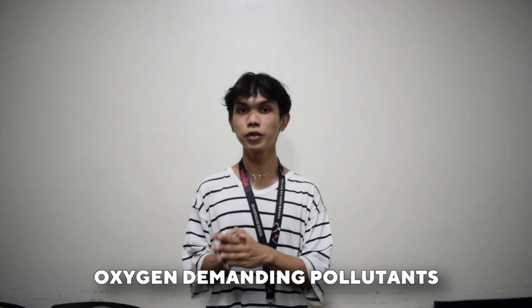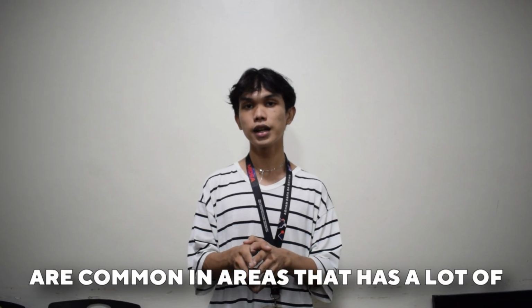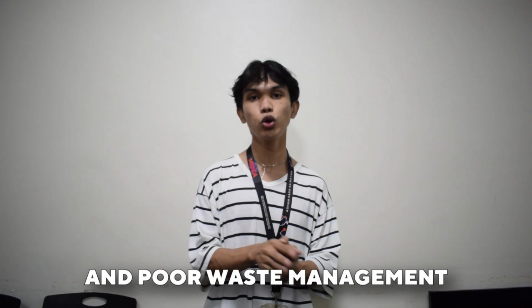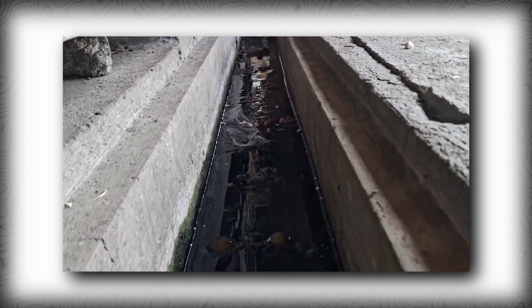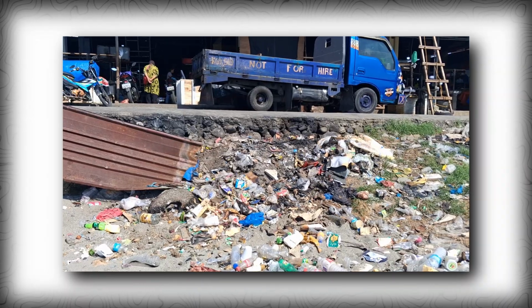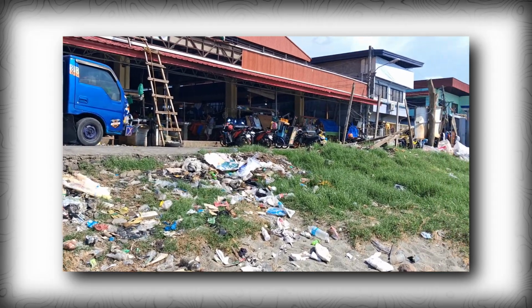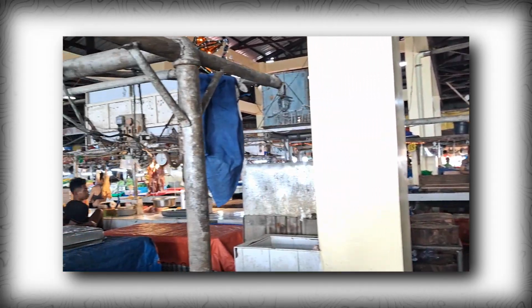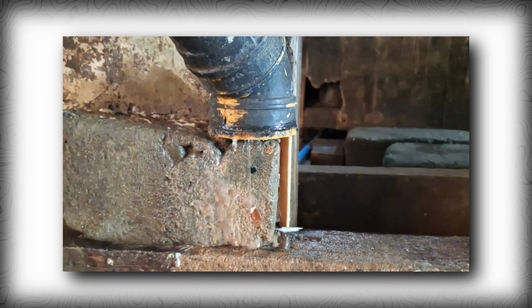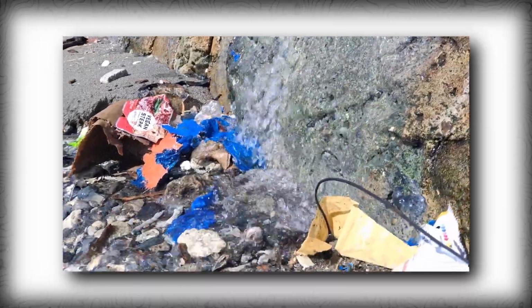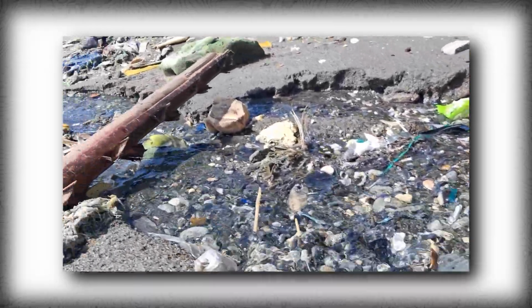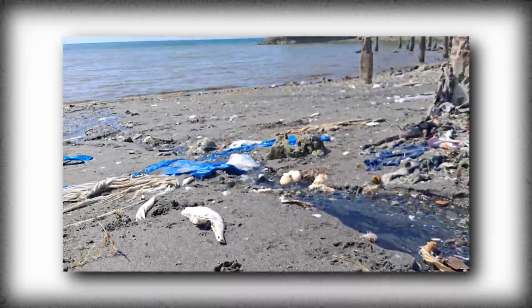Now, oxygen-demanding pollutants are common in areas that have a lot of human activities and poor waste management. First, we have urban areas, where sewage from homes and drains flows into rivers. Next are the industrial zones, with waste from factories and food processing plants. Then farms and livestock areas, where animal manure and fertilizers wash off after rain. And lastly, we have coastal towns, where market runoff and canals bring waste straight to the sea.